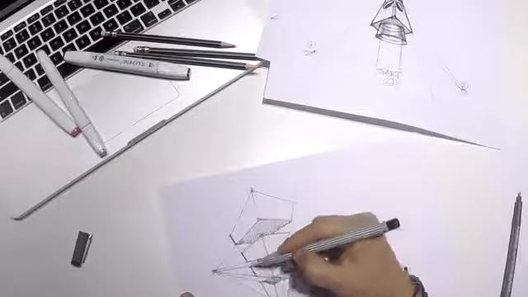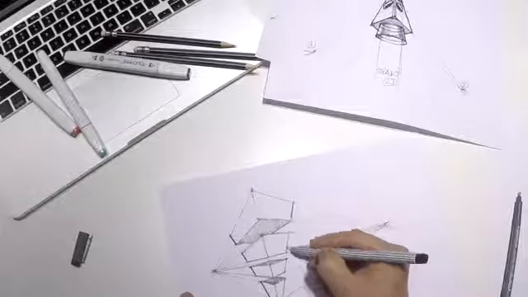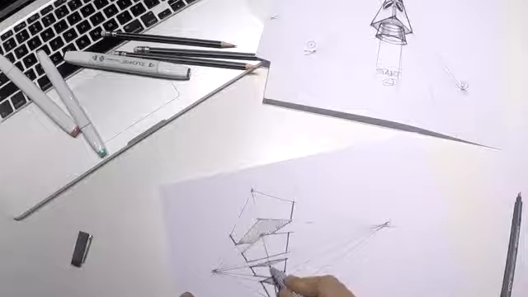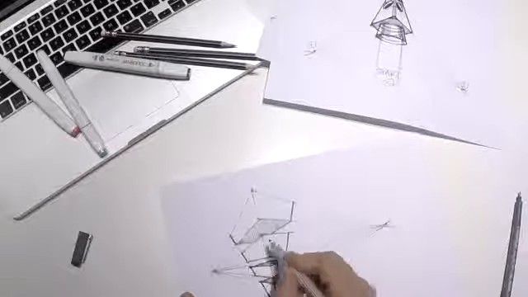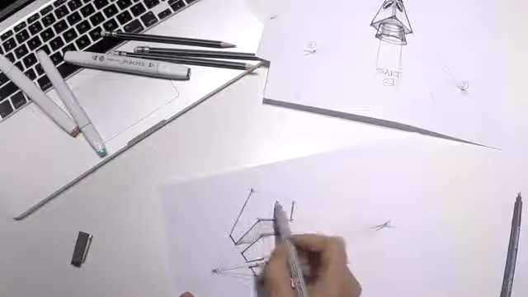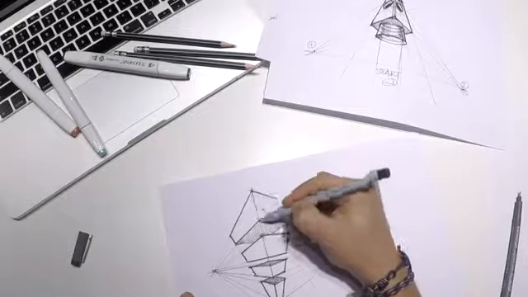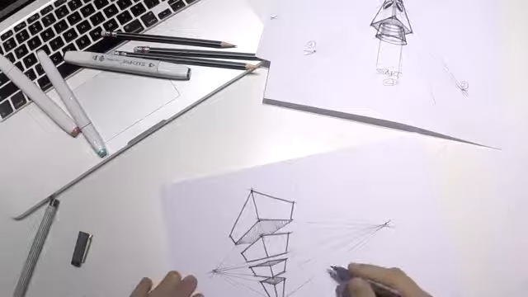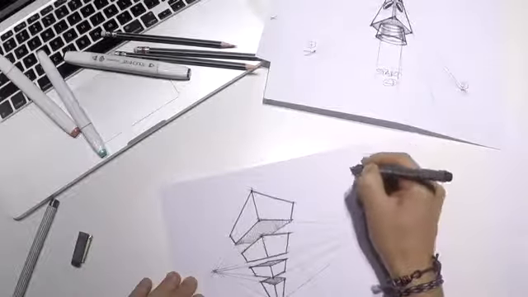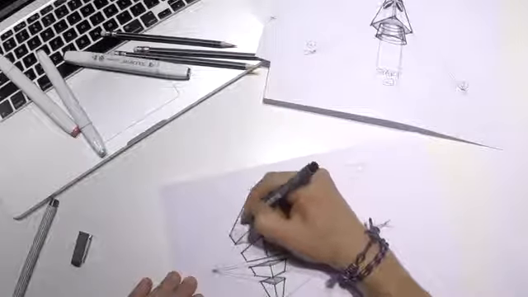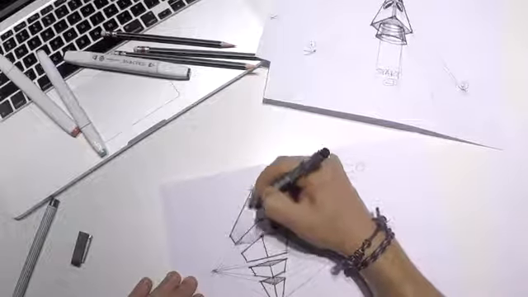Oops, I just recognized the position of my camera is a little bit wrong, so I apologize for this. Next time it will be better. Let's make it a little bit bolder with a black marker. Okay, here I'm just adding some light spot to create the shading on another side.